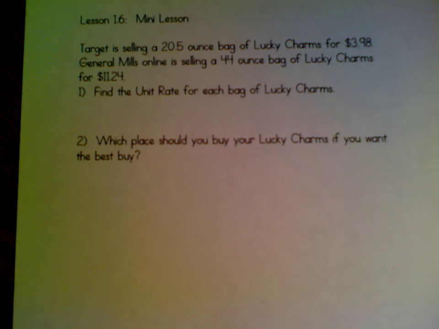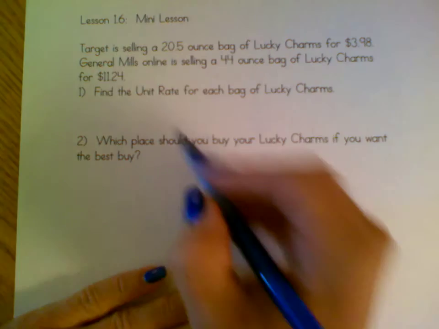Here is the mini lesson for lesson 1.6. You will not find this question in your book, so you might want to take a moment to at least write down the information that I'm going to mark onto the open space in the beginning of lesson 1.6.